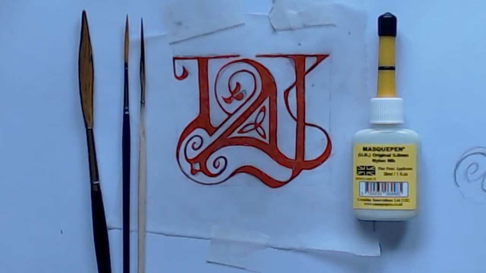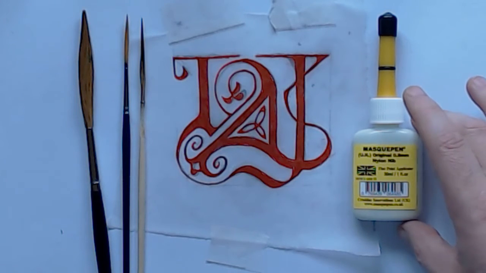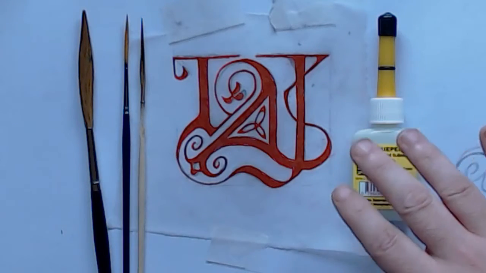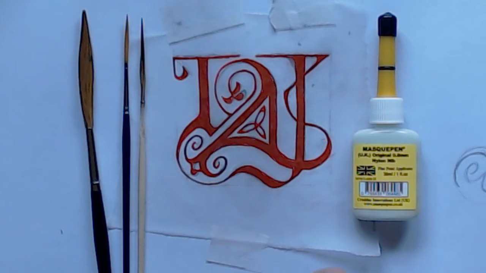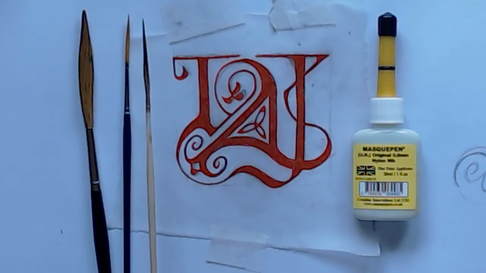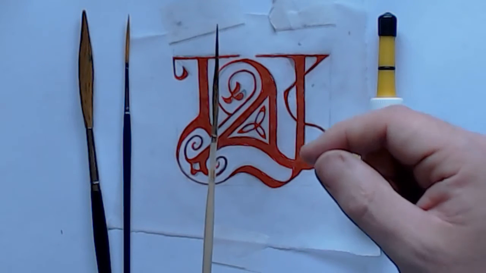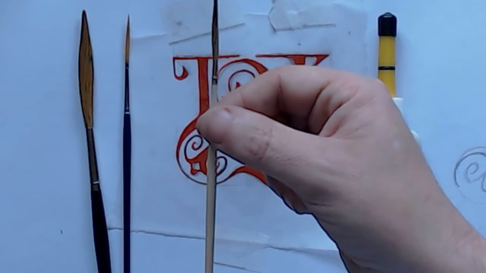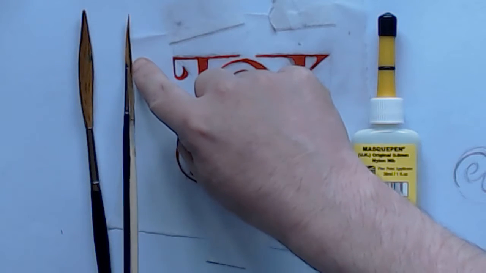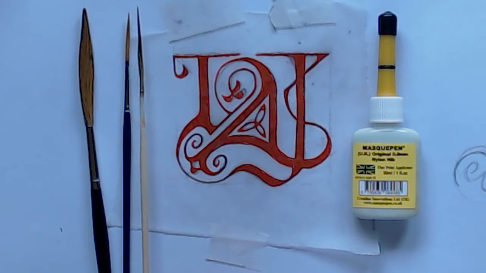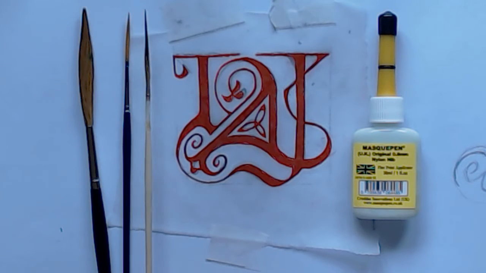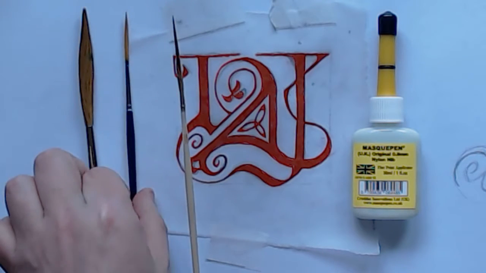Some of the things I'll be using probably this masking fluid, because I'm going to do an underpainting behind it to protect the lettering, and I'll try having a go with this brush. It might not work, but this is a lining brush, pretty much similar to this one, which is a rigger. I've just put the rigger there just to show you the difference. A lot bigger.